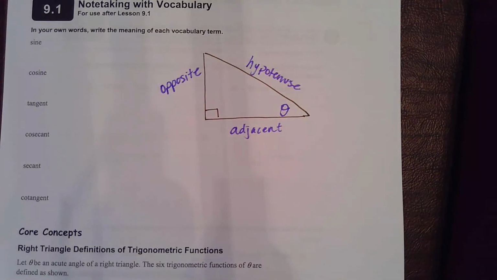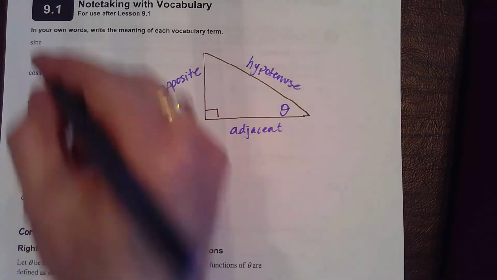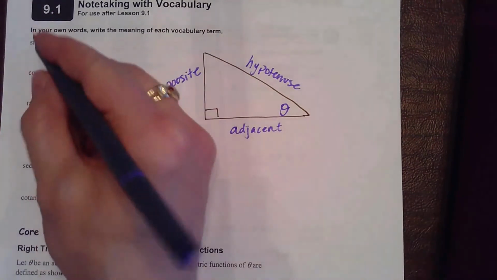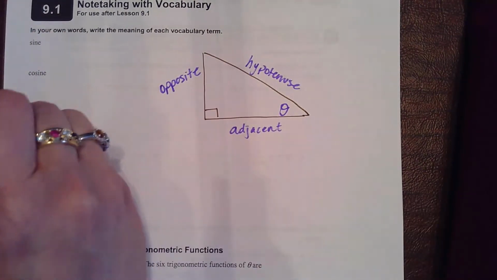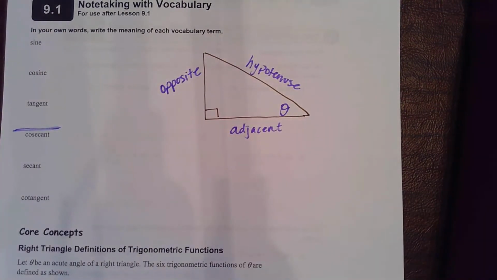And then the hypotenuse is always the longest side of your triangle, but also the side that is across from the right angle. And if you remember, we did a lot with sine, cosine, tangent, and then you probably haven't talked about cosecant, secant, and cotangent, so I'm going to introduce those to you as well.